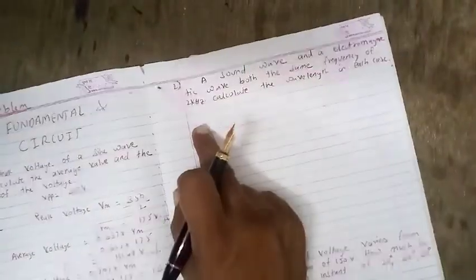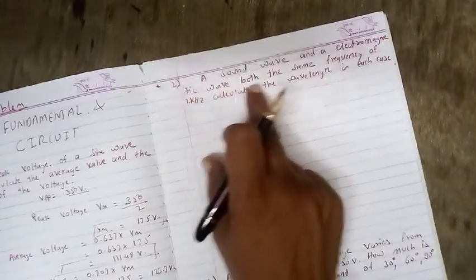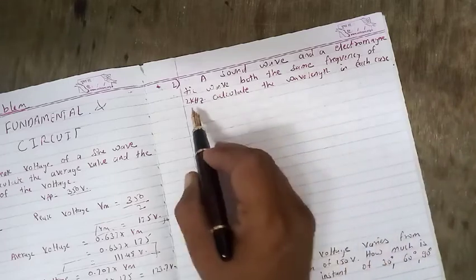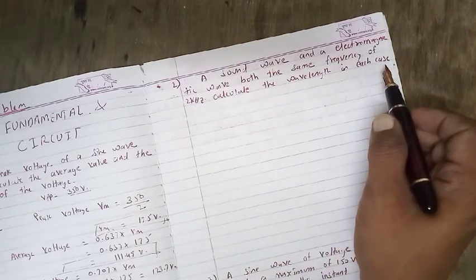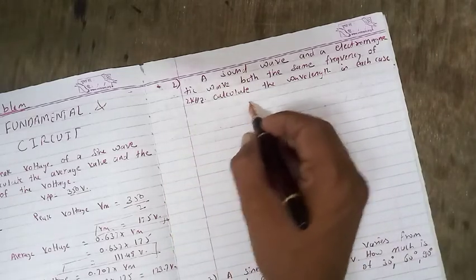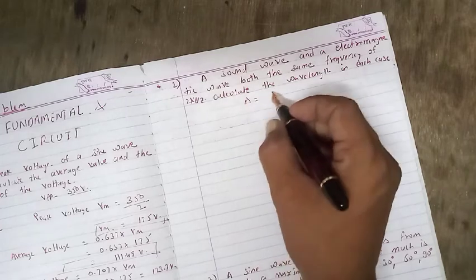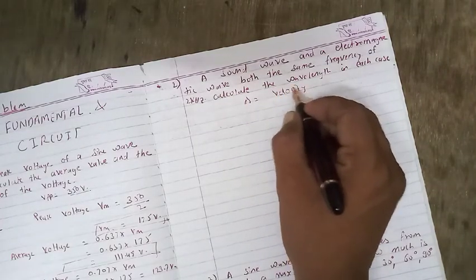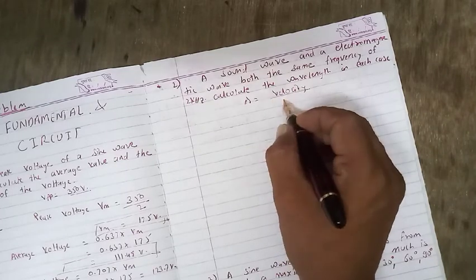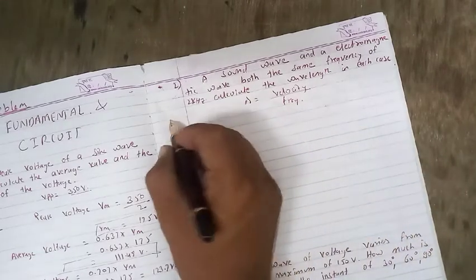Okay, then comes the third problem. The sound wave and the electromagnetic wave both have the same frequency of 2 kilohertz. Calculate the wavelength in each case. So you have the formula: lambda is equal to velocity divided by frequency. You know the velocity.